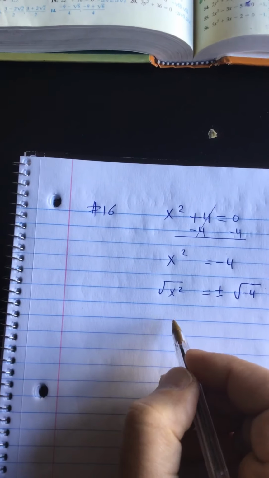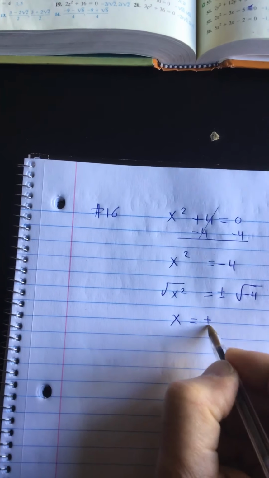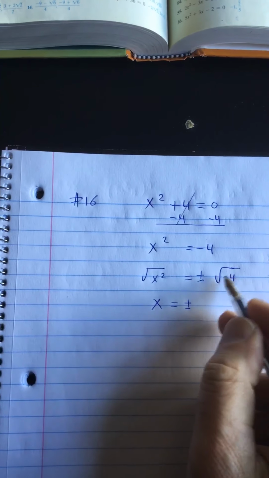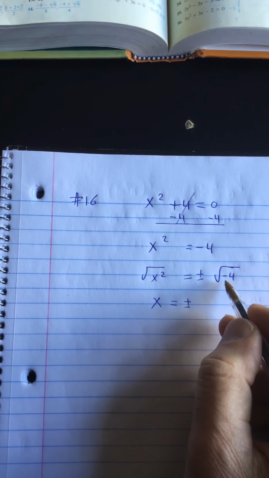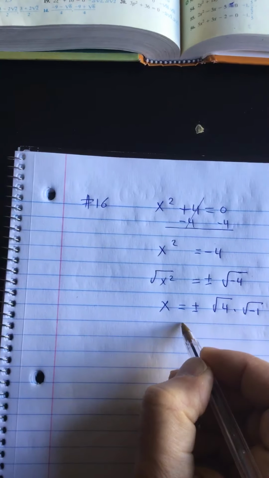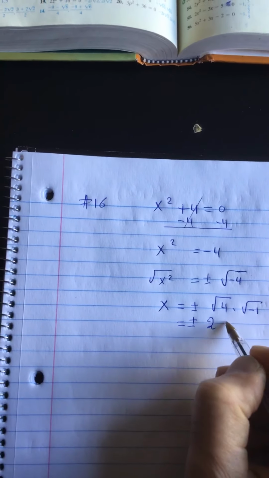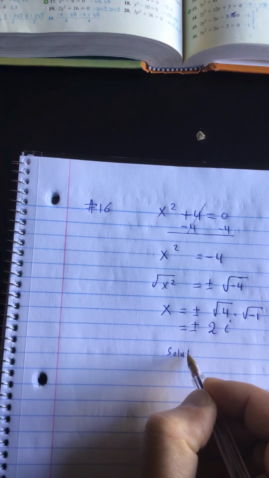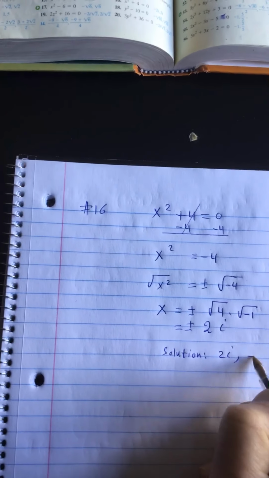Now left hand side equal x. Square root of x squared is x. Plus minus square root of negative 4, this is an imaginary number, this is complex number. So we can rewrite this radical as root 4 times root negative 1. Square root of 4 is 2. Square root of negative 1 is i. So the solution is 2i or negative 2i.